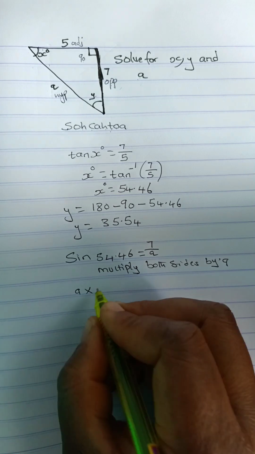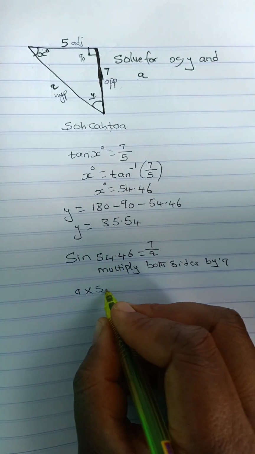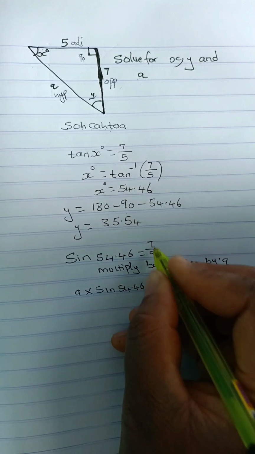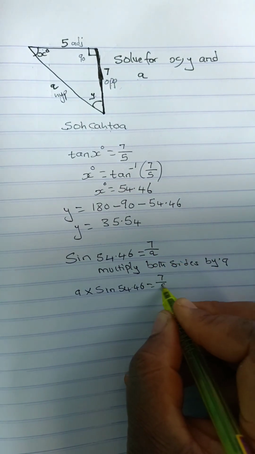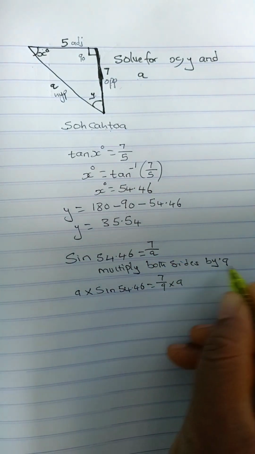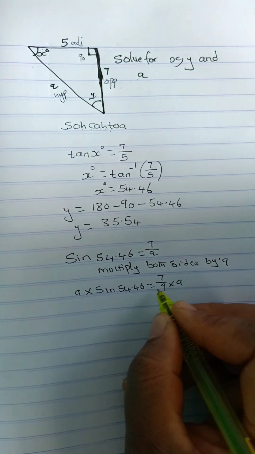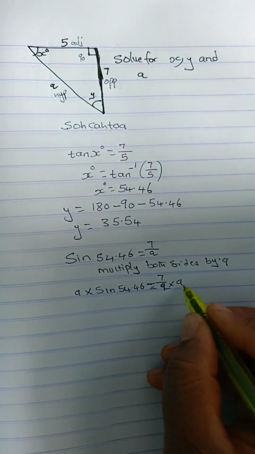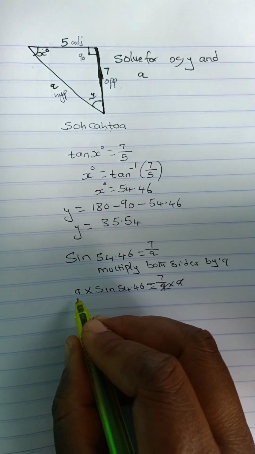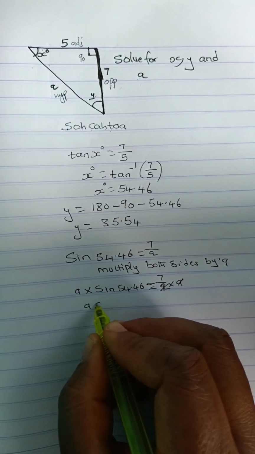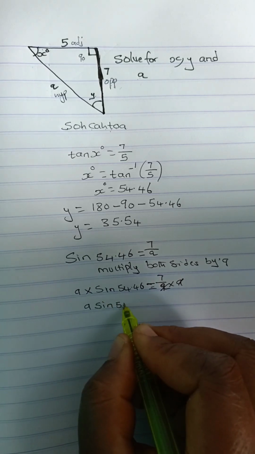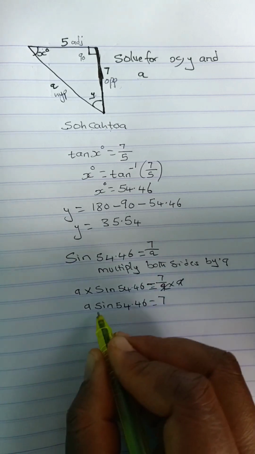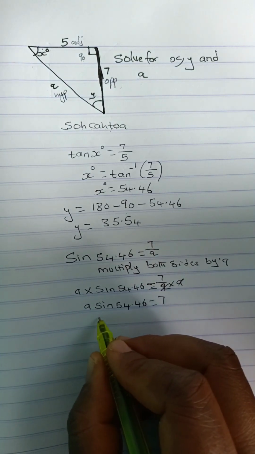So A times sine 54.46 is equal to 7 over A times A. We're multiplying by A, so don't forget this. This A can cancel out this A, and we're left with A sine 54.46 equal to 7.